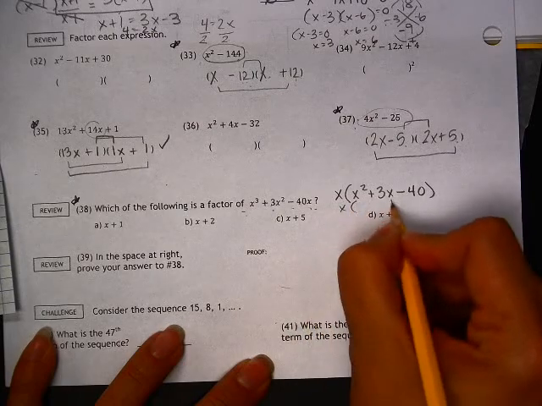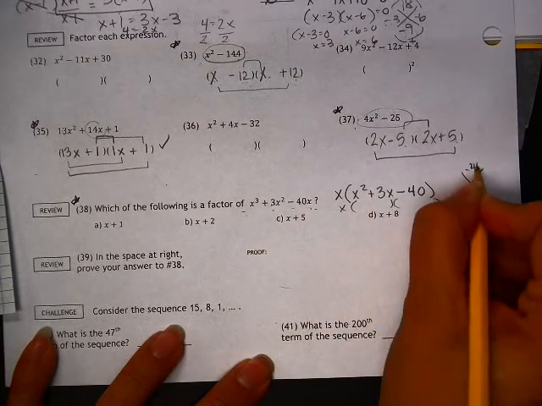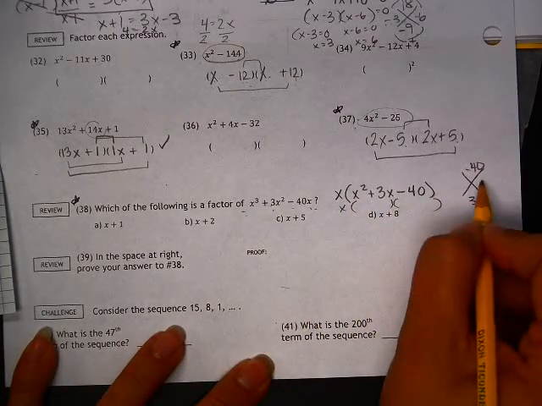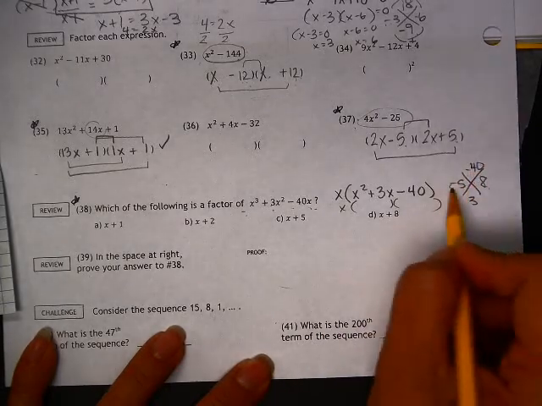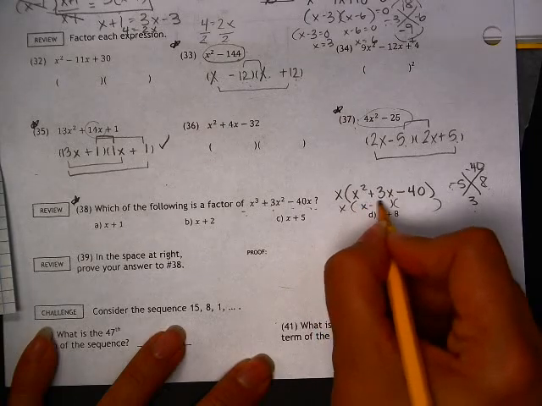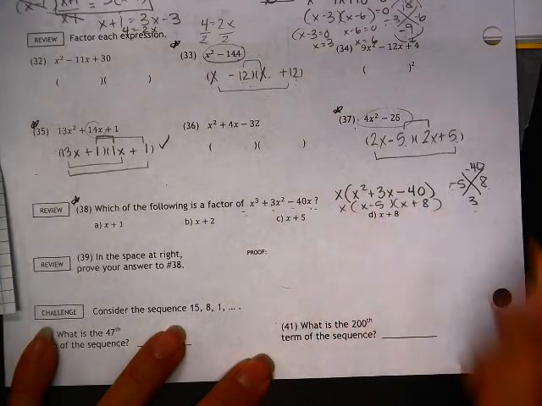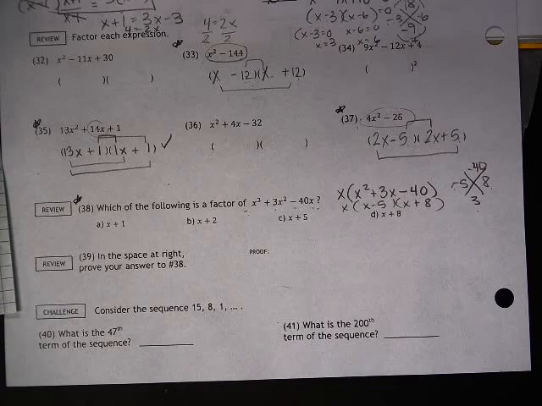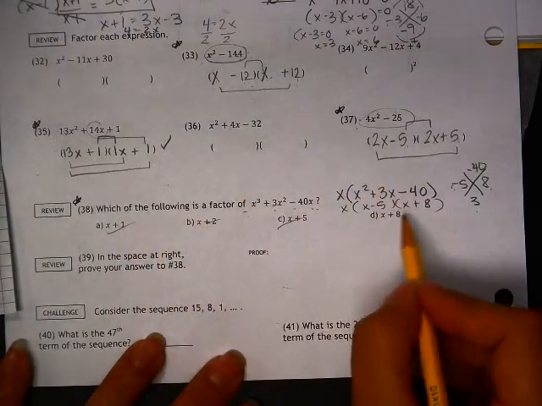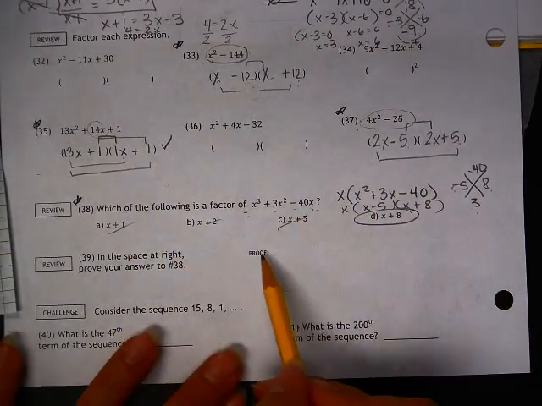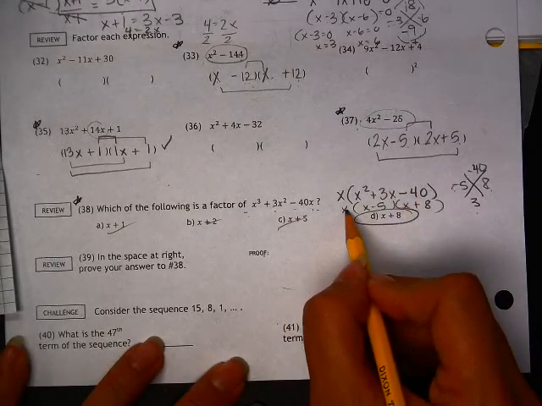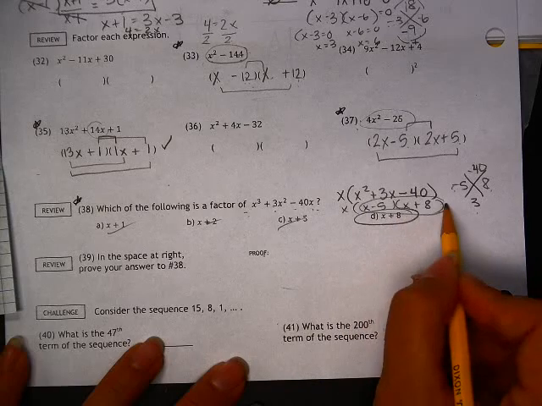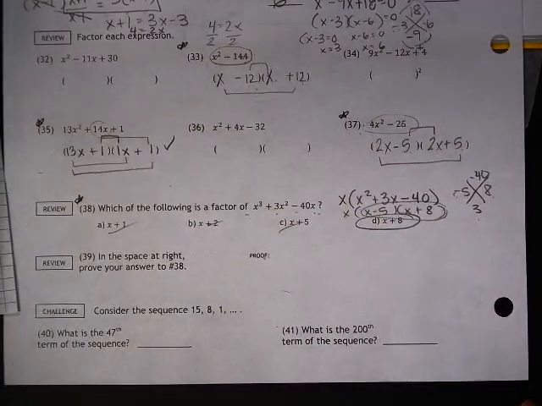And then we are trying to find two things that multiply to get negative 40 and combine to get 3, which should be that, right? Negative 40 when you multiply them, combine to get a 3, so we get x minus 5 and x plus 8. So those are all the factors. So no, yes. And then to prove it, you would multiply them all back together. So you would show how you multiply these guys, and then when you're done, go ahead and multiply that through, and you're golden. Thanks for coming.